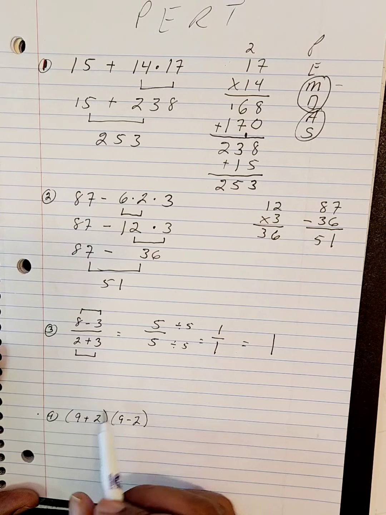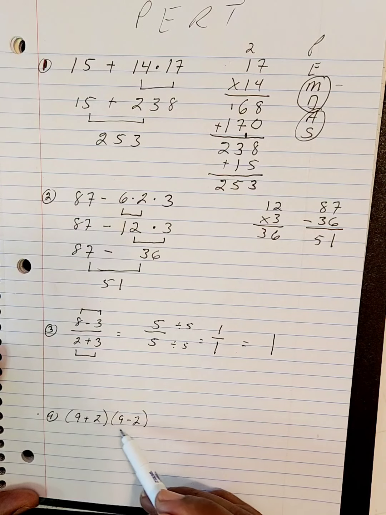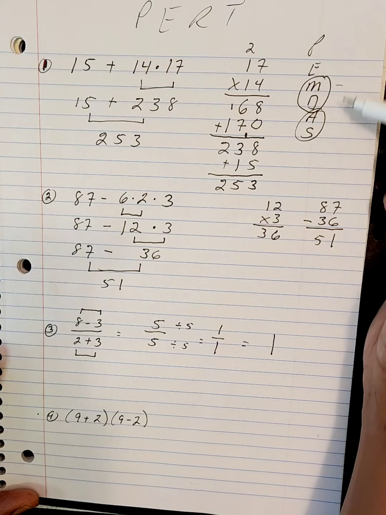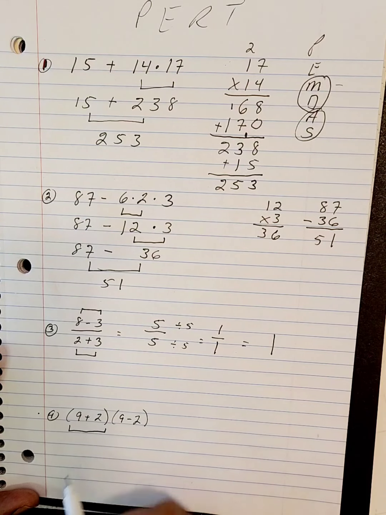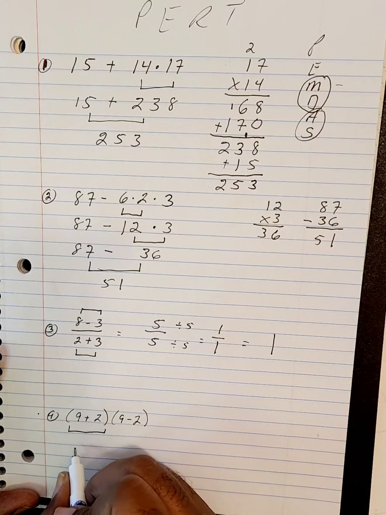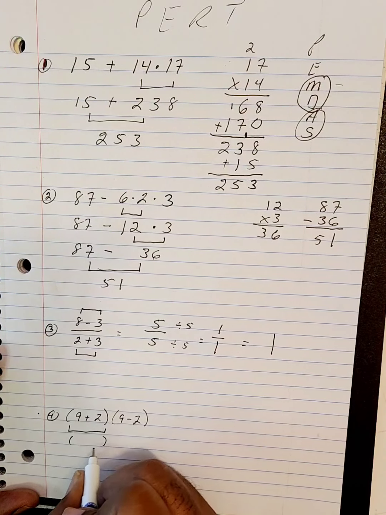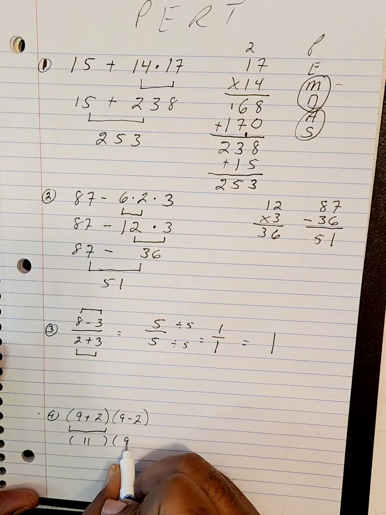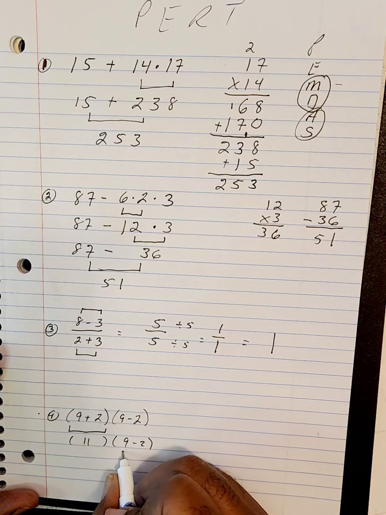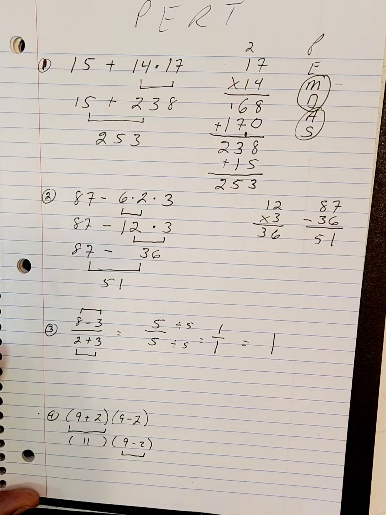Okay, here we have parentheses, adding and subtracting. And according to the list, we do parentheses first. So we'll do our first parenthesis, which is our 9 plus 2. So this parenthesis, 9 plus 2, gives us 11. Then we'll do our next parenthesis, which is a 9 take away 2.